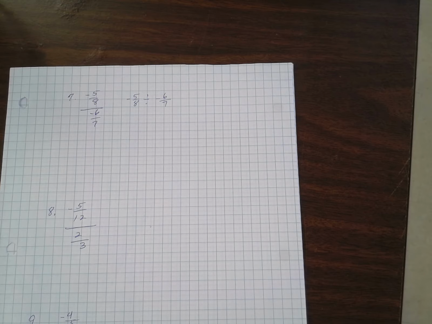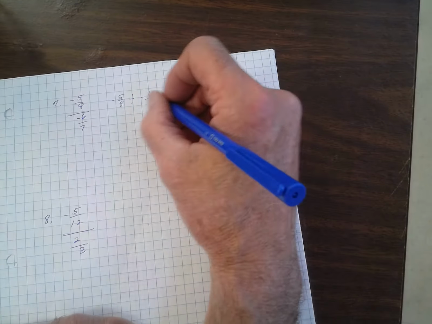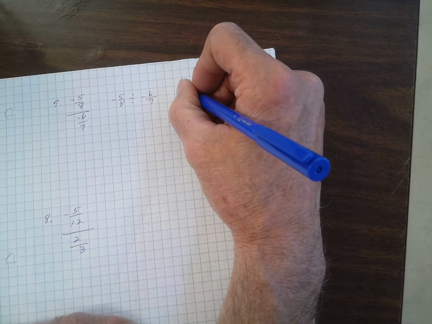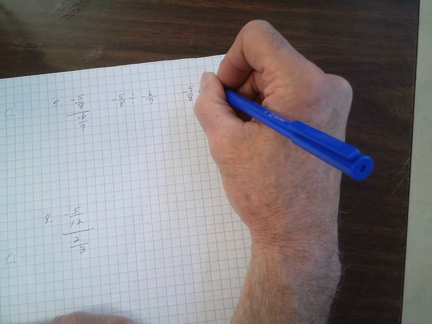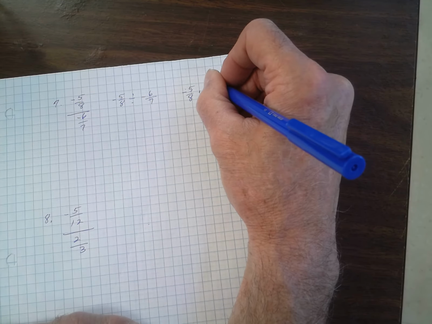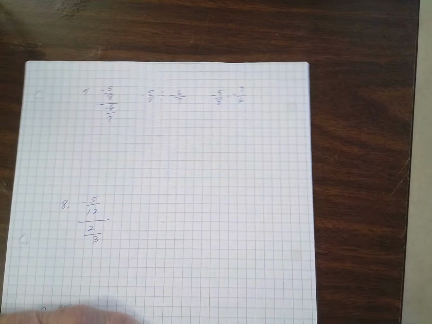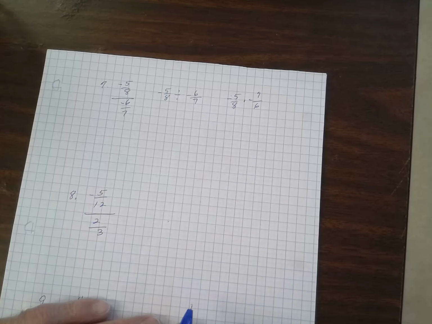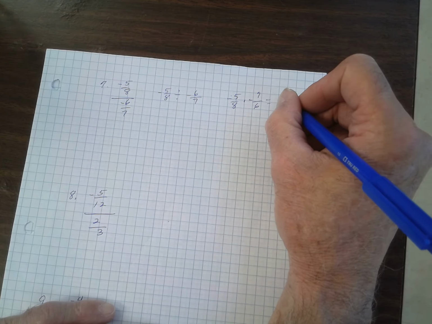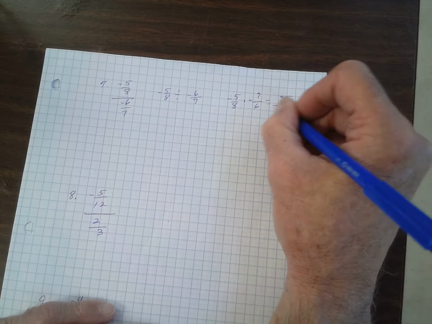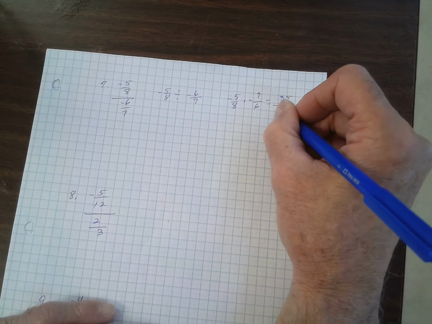So the first thing we're going to do, we're going to figure out that the quotient is going to be positive. Now we're going to flip the divisor. Negative 5 over 8 times negative 7 over 6. Now if you notice, there's nothing I can do here. So I can't factor anything out. So just multiply straight across. 5 times 7 is 35. 8 times 6 is 48.